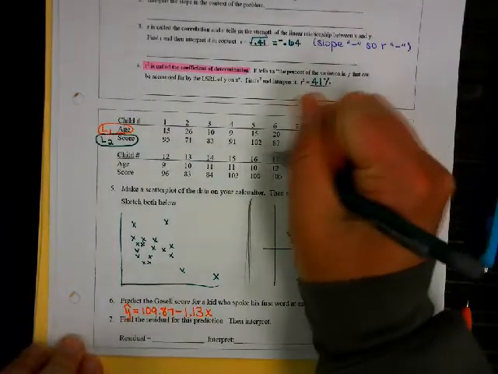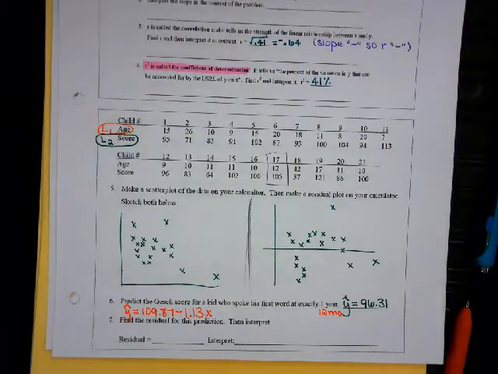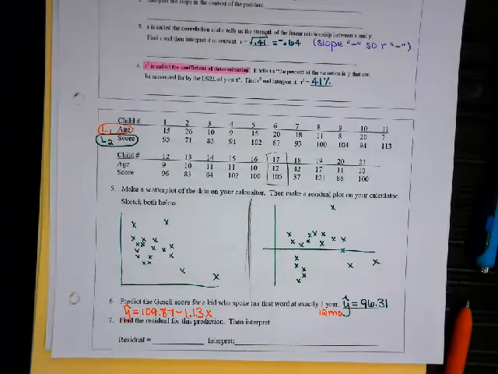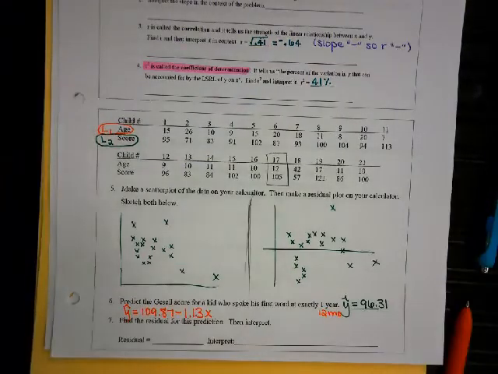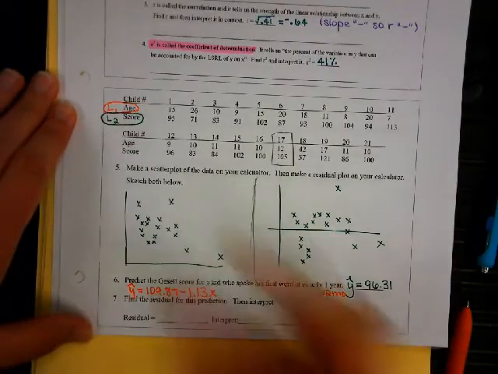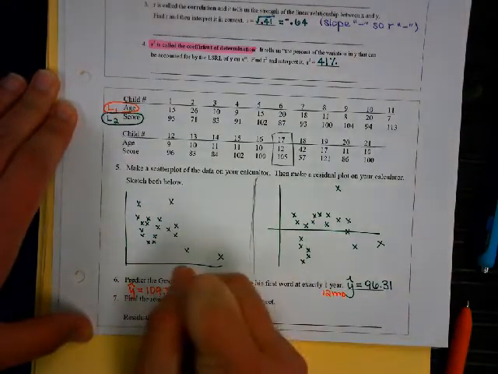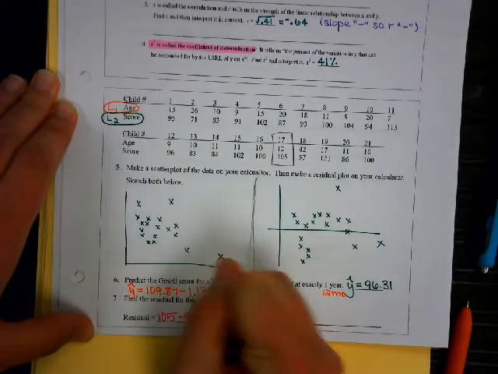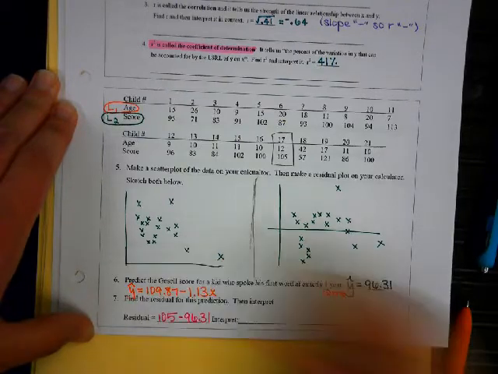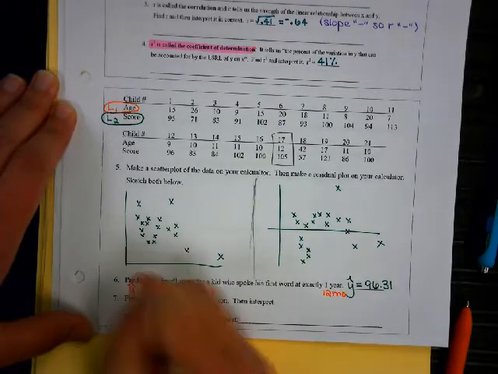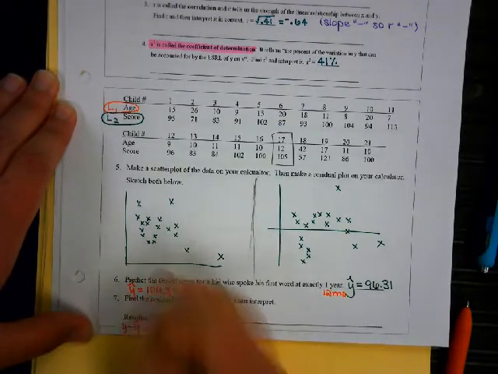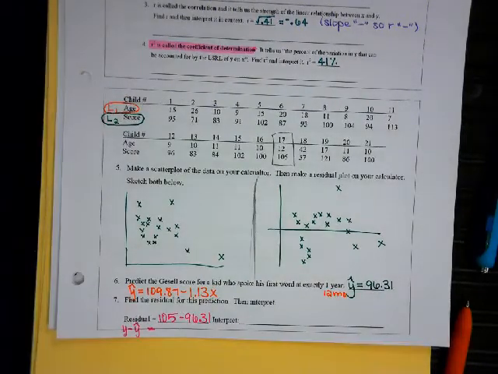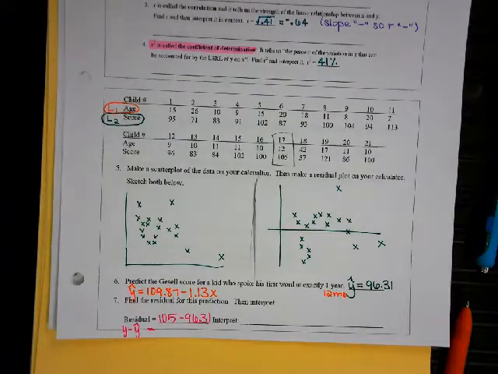Or you can find the residual by taking the actual 105 minus the predicted 96.31. Residuals are actual minus predicted. 105 minus 96.31. We get 8.69.